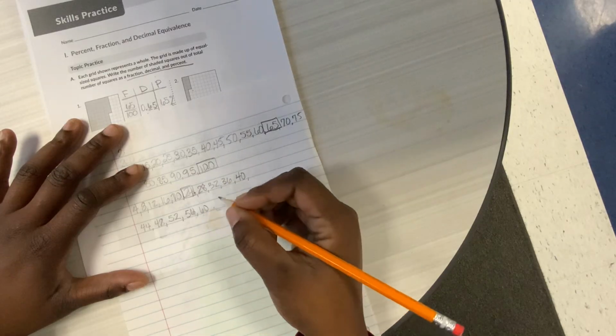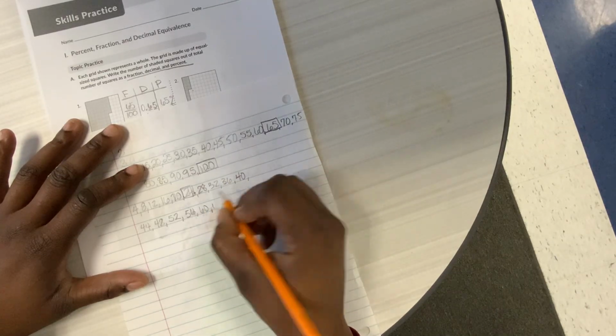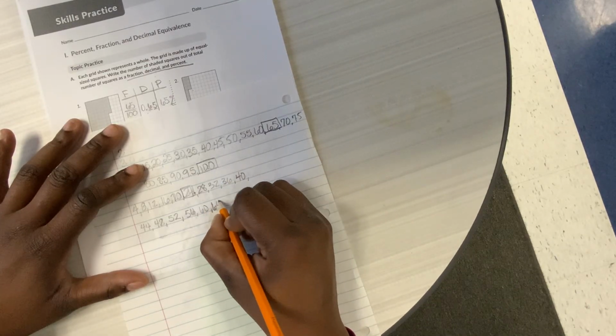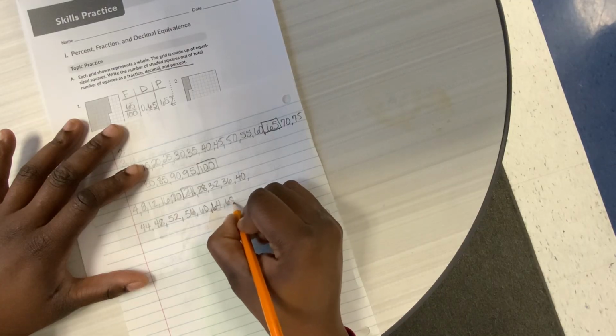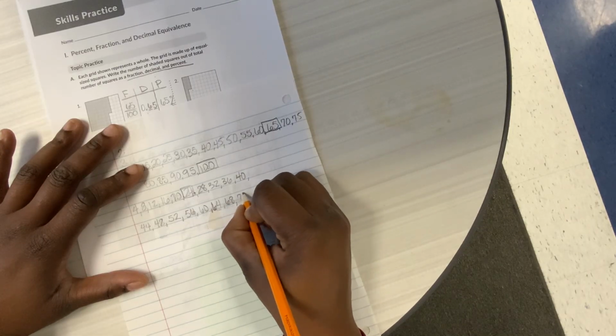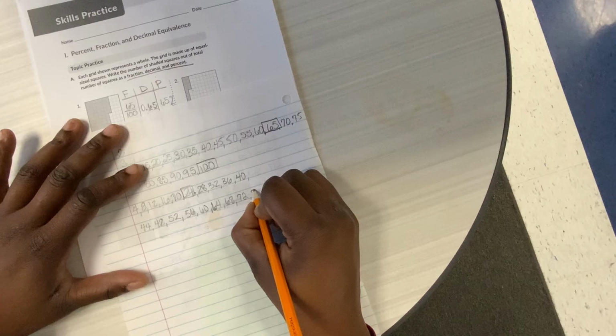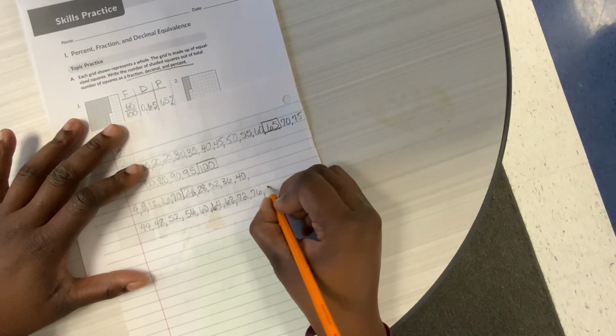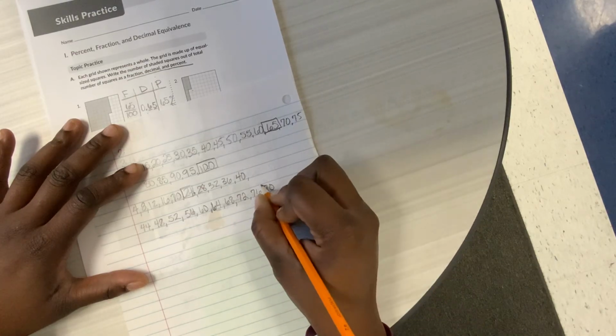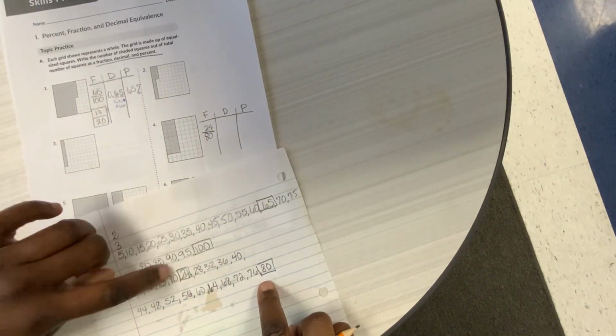60, 64, 68. Sanders got to think about it, baby. 72, 76, and then 80. Ooh, and there's our 80. So we have 24 and 80 when I count by 4s.